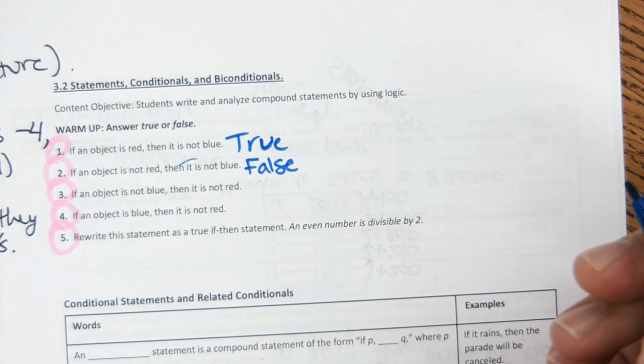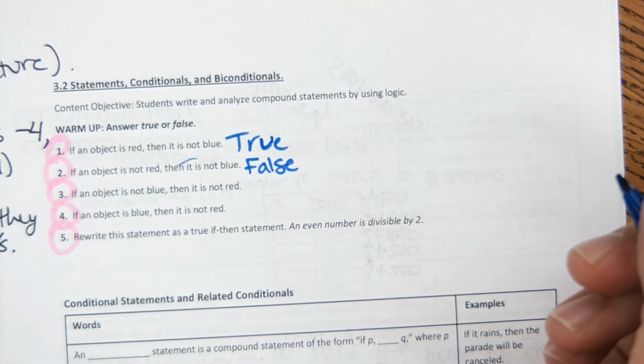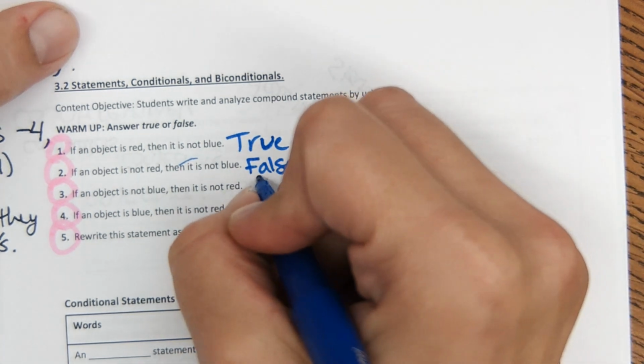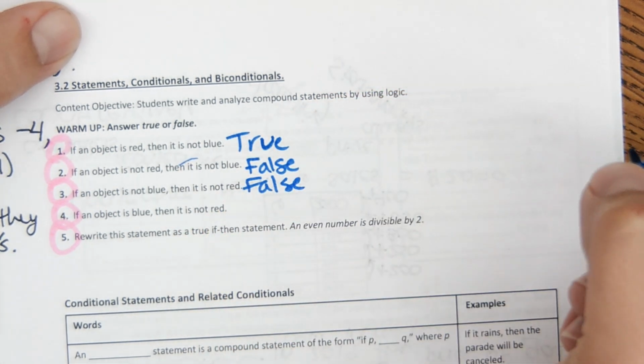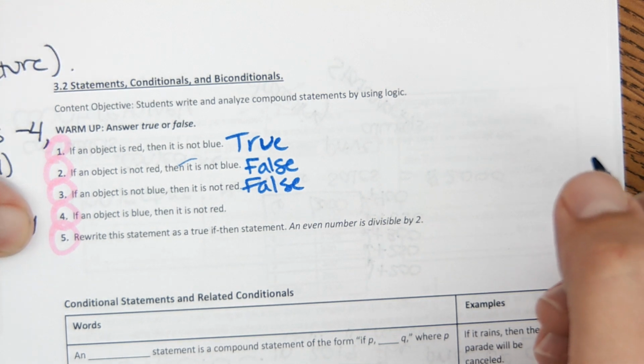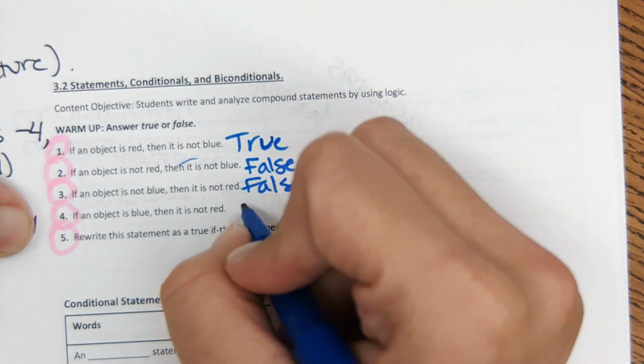3, if an object is not blue, then it is not red. Well, it could be red. So that is false. And 4, if an object is blue, then it is not red. That is true.